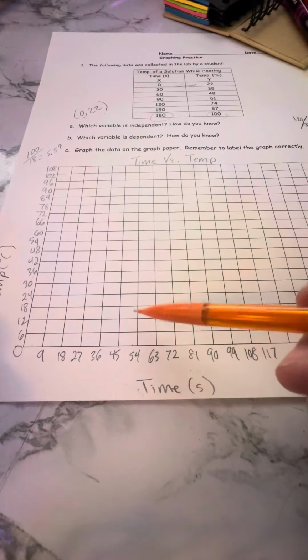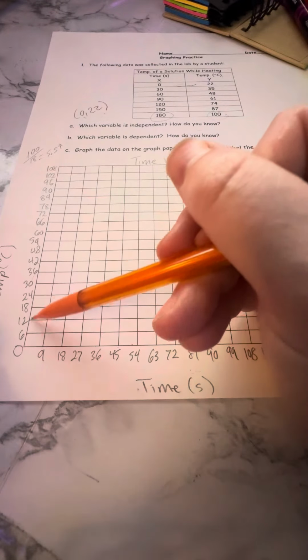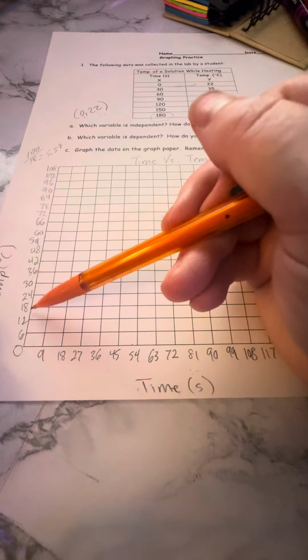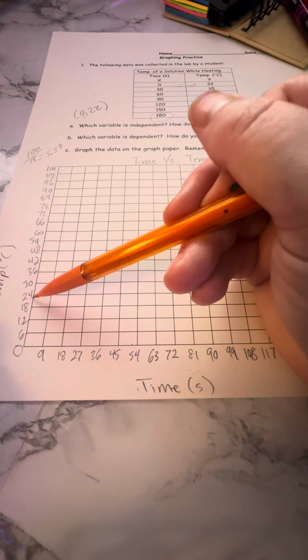So first, we're going to find 0 on the x-axis. 0 is going to be on this first line. 22, we're going to look up here. Here we have 18, 24. 22 is going to be a little bit closer to 24. Here, 0, we're actually on this line, so I'm going to go ahead and do my dot.